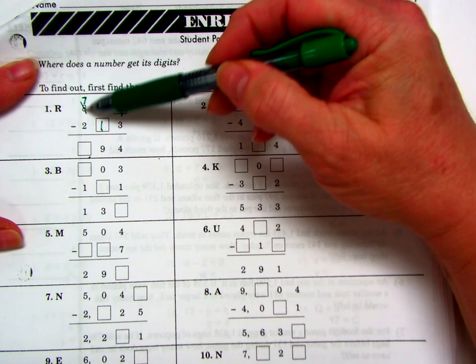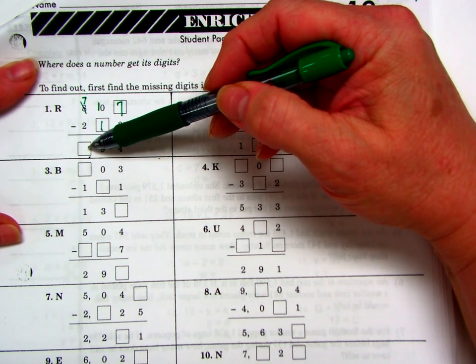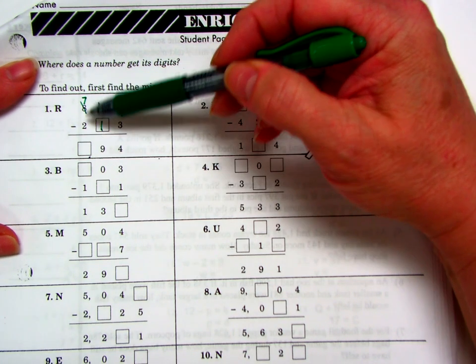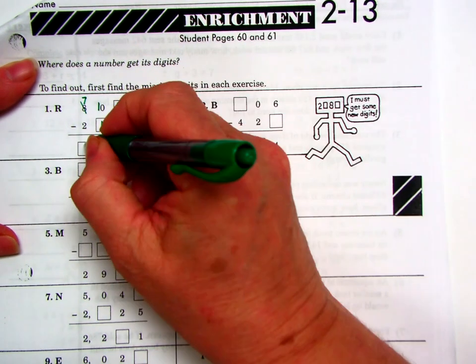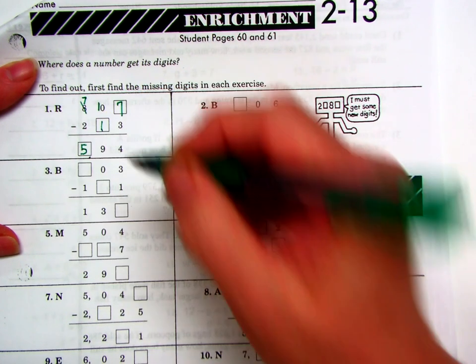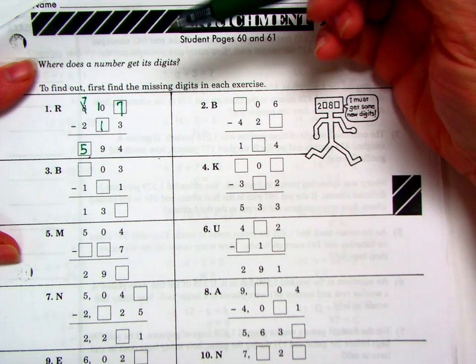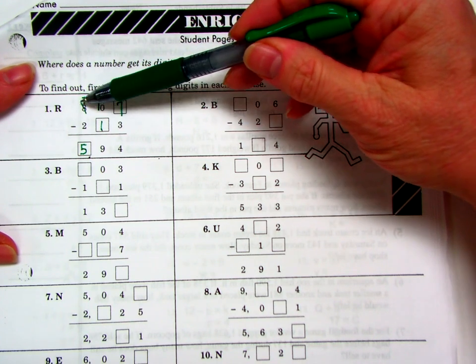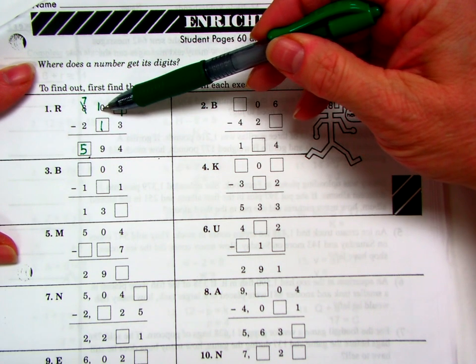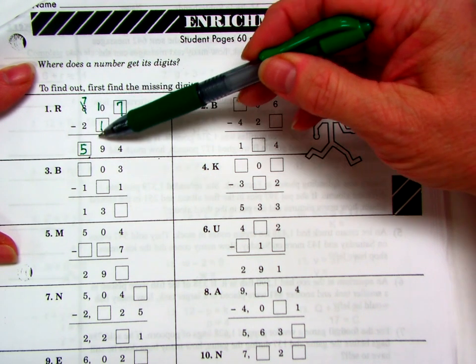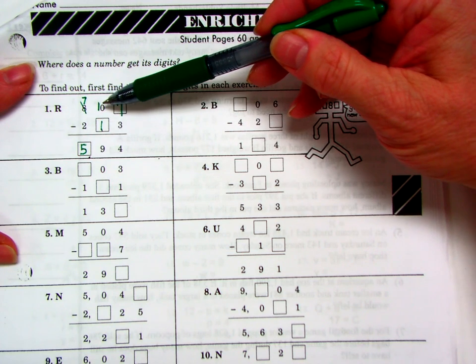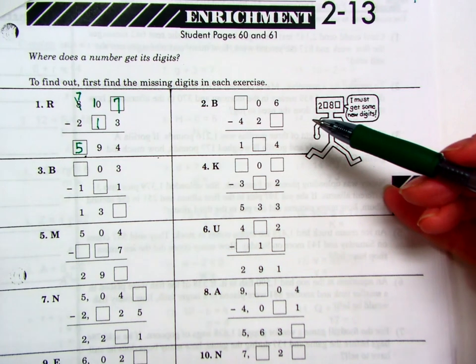And then the last column, I just have to figure out the answer. So I have 7 minus 2 equals 5. So that's how we do the first one. The trickiest part of this is when you have to borrow for one of the numbers in order to be able to subtract. All right, let's do number 2.